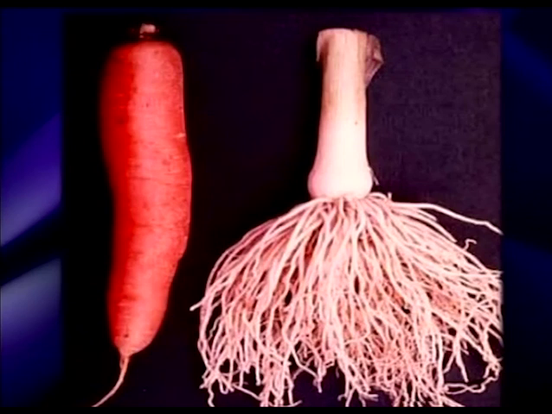So fibrous roots have many roots, and a taproot has one main root, and then you can see smaller roots from it. Whereas a fibrous root has many roots of almost the same length.